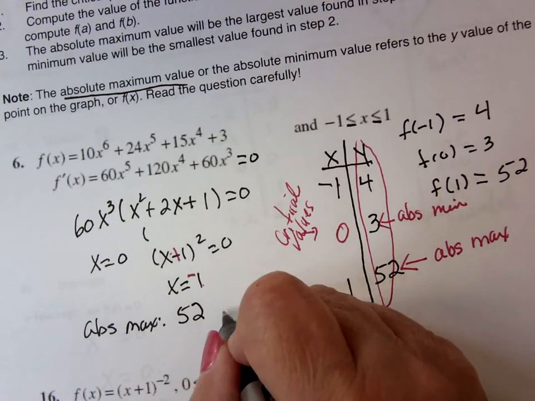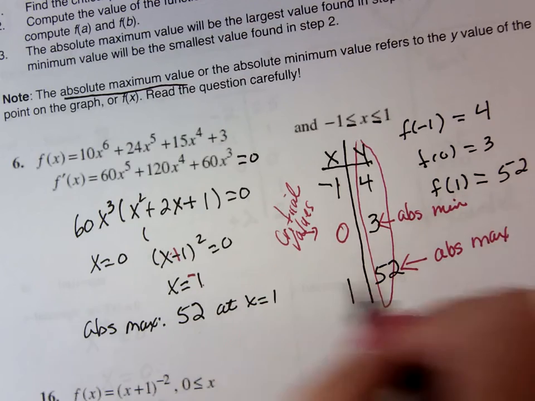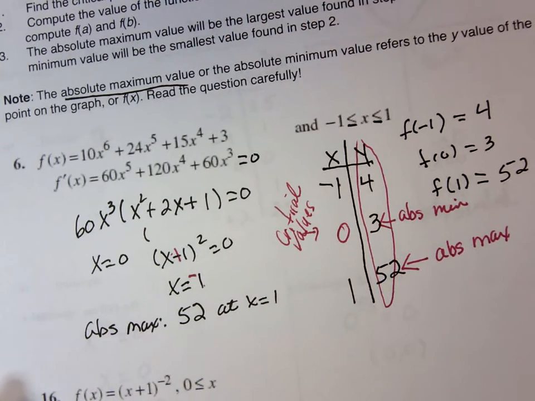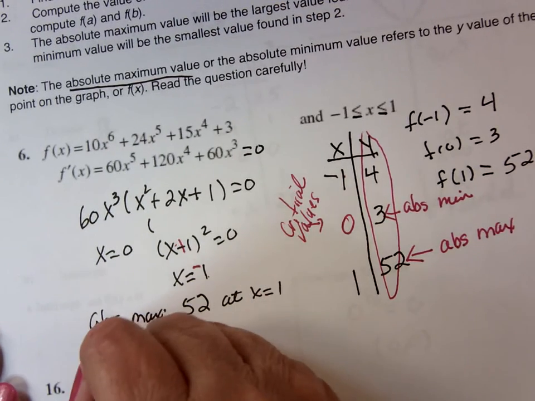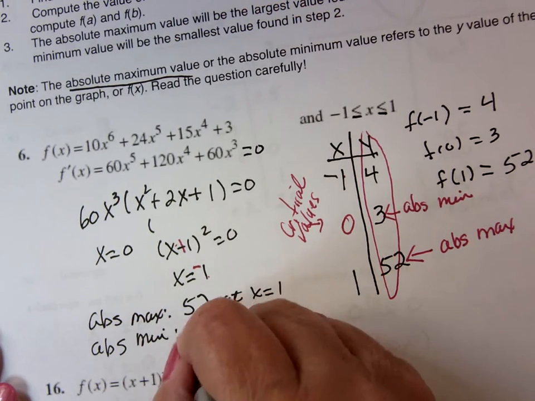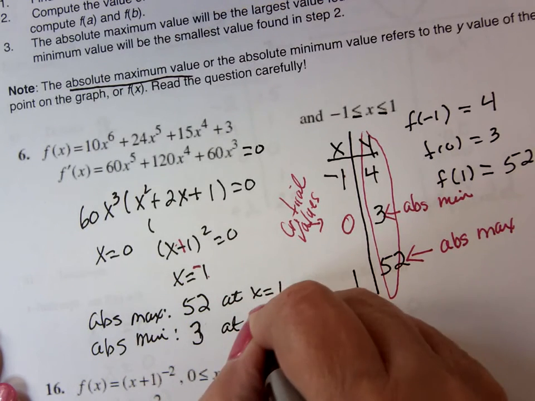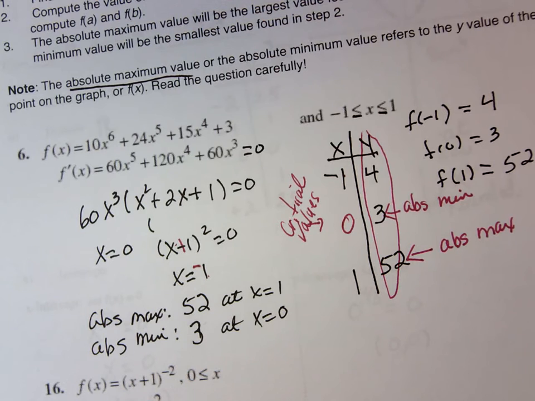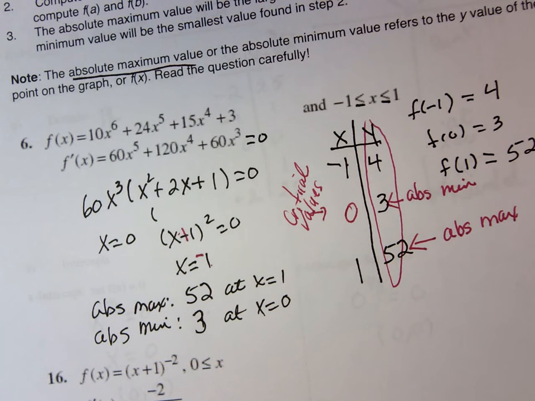You could write it this way, at x equals 1, but absolute max and absolute min is a y value. And the absolute min is 3 at x equals 0. So they're y values. That's something you need to remember for the exam. Now, it could occur more than once.